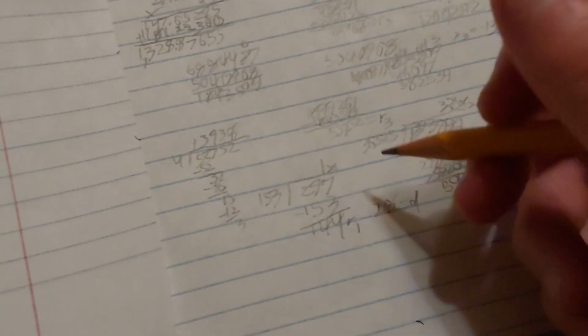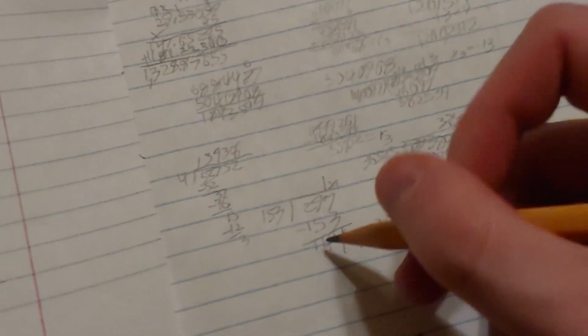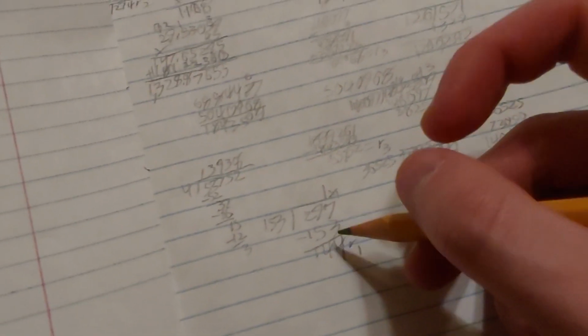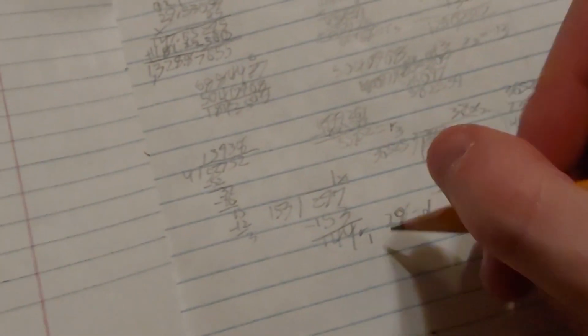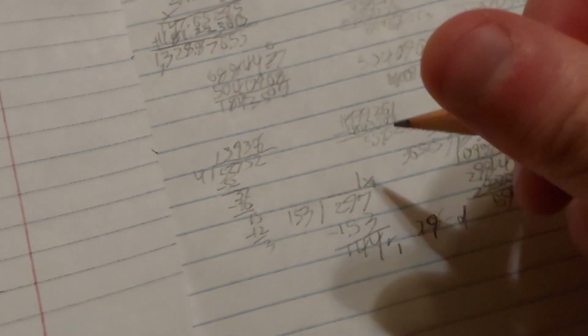So 144 divided by 5, the floor of that is 28. So the day number is 29. And the month: C0 is x1 plus 2 divided by 12. 1 plus 2 is 3, divided by 12 is 0.